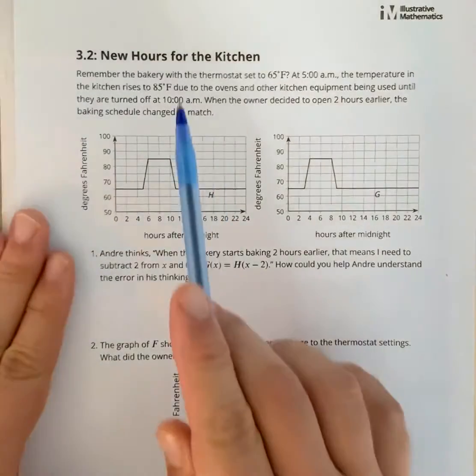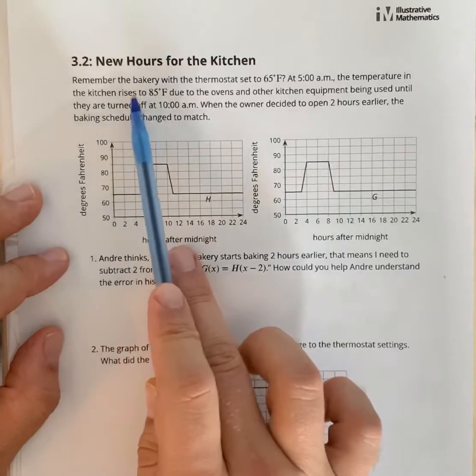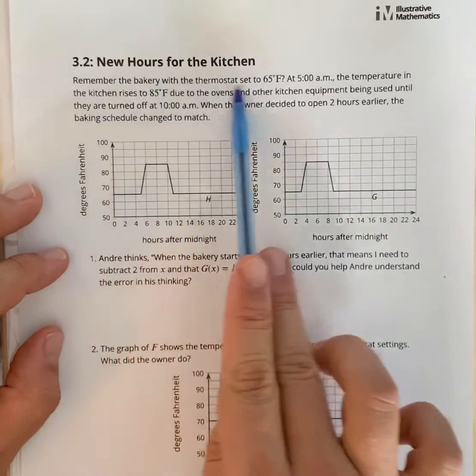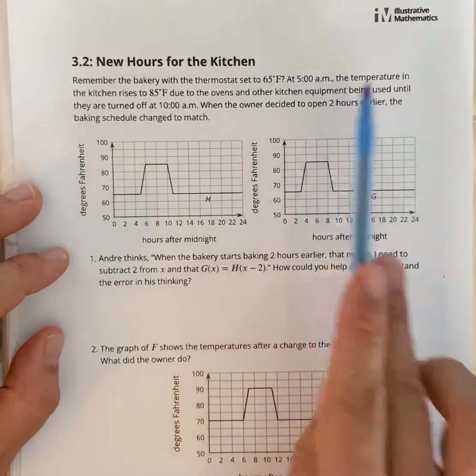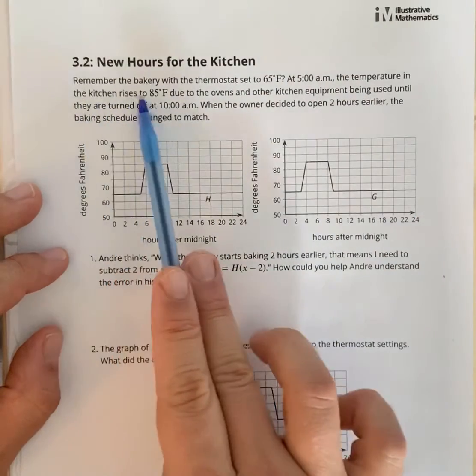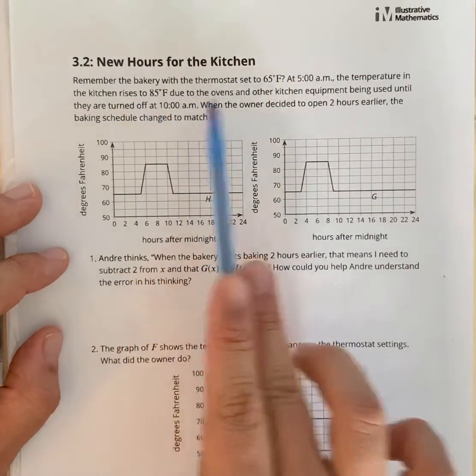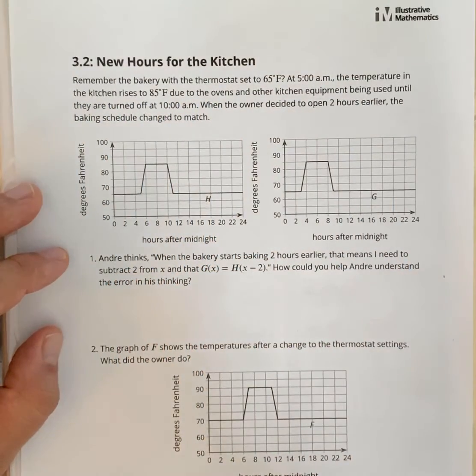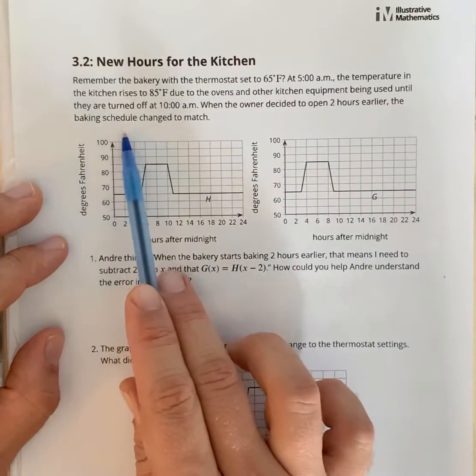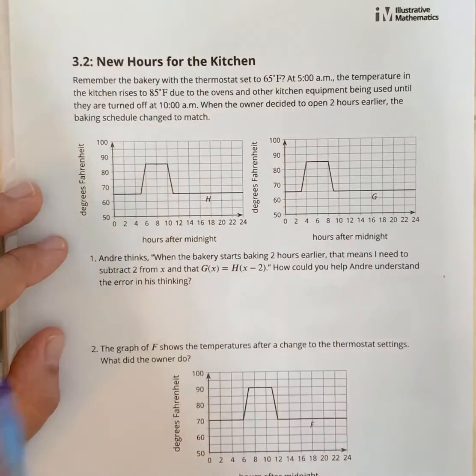So as we look at our new kitchen hours, this is from our previous task. The bakery thermostat was set to 65 at 5 a.m. The temperature in the kitchen rises to 85 due to other ovens and kitchen equipment being used, and they're turned off at 10. When the owner decides to open 2 hours earlier, the baking schedule changed.